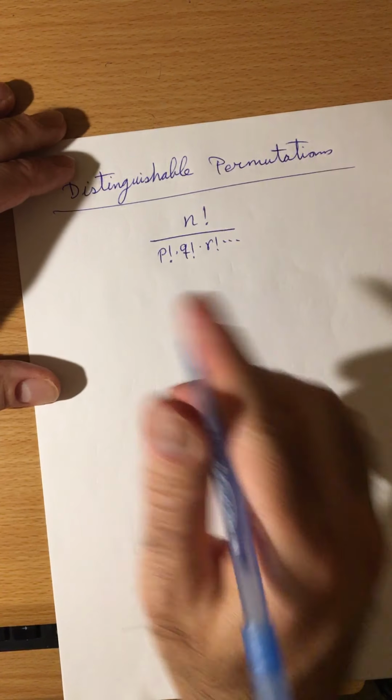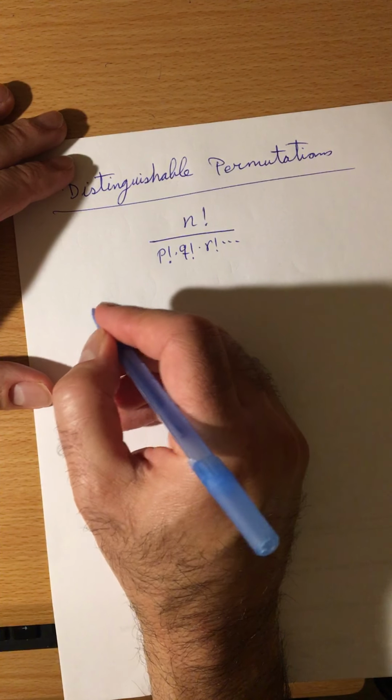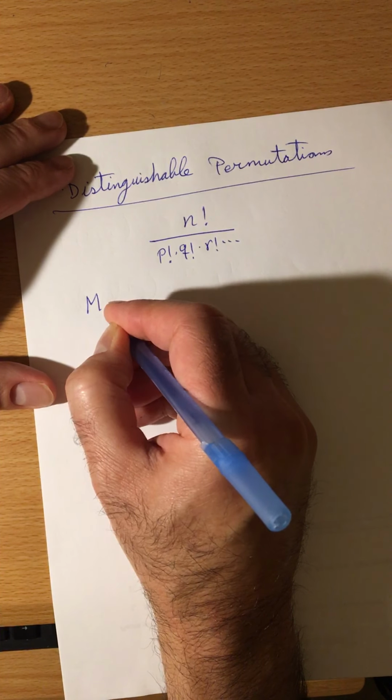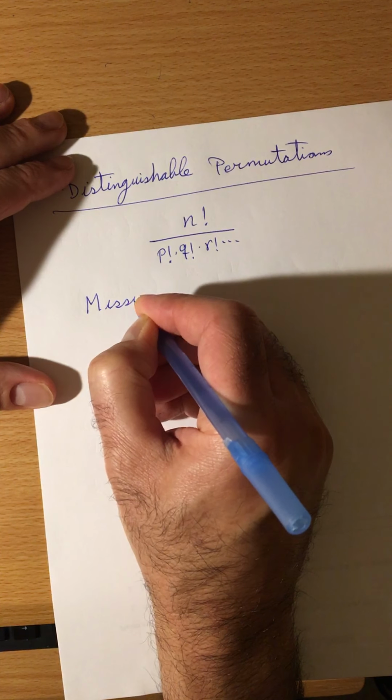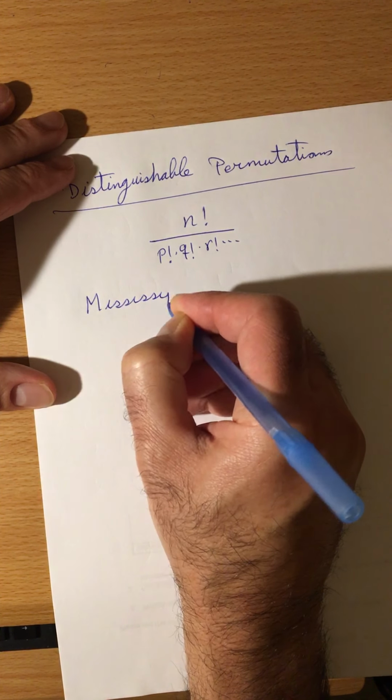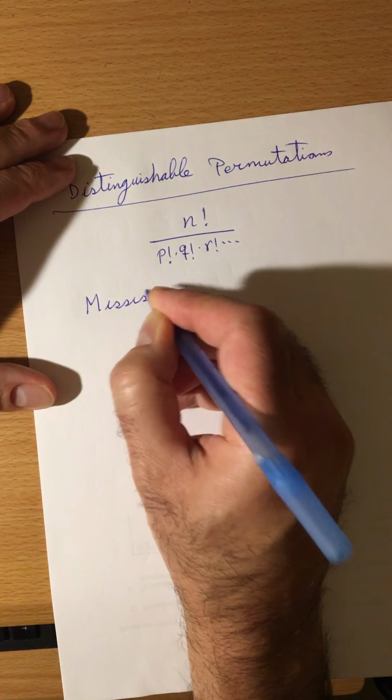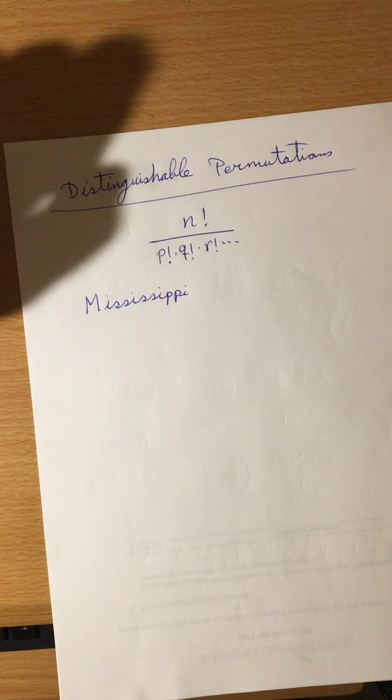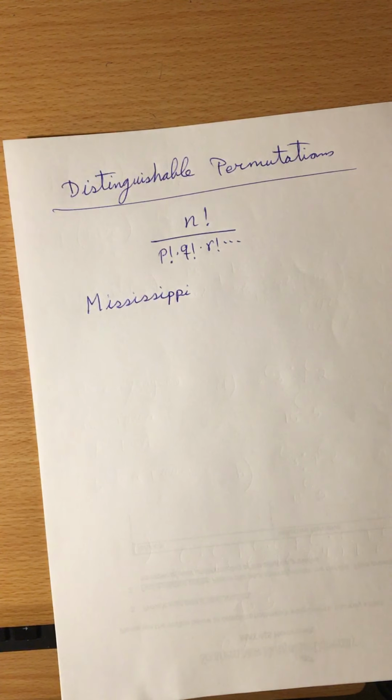So for example, if I give you the word Mississippi, if I jumble all the letters, how many distinguishable combinations of letters can I have out of this word?